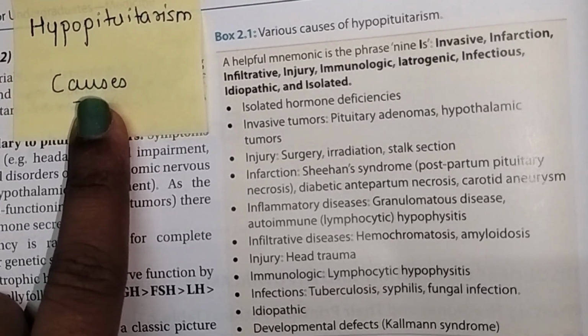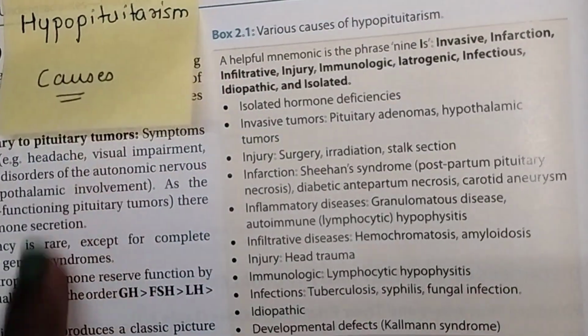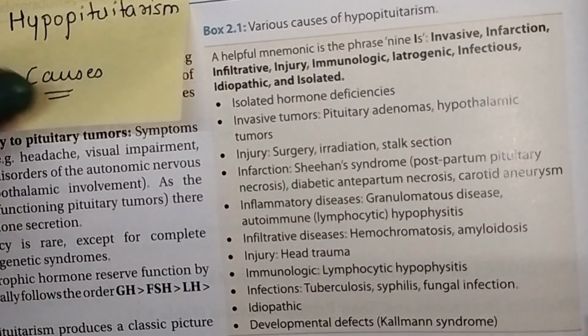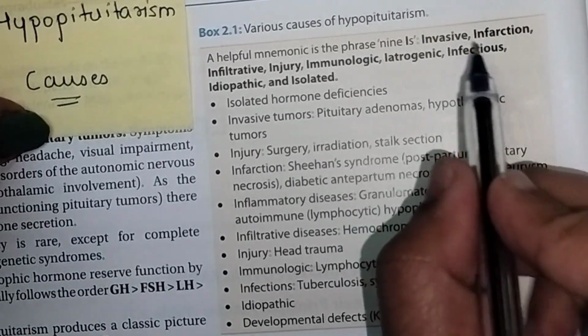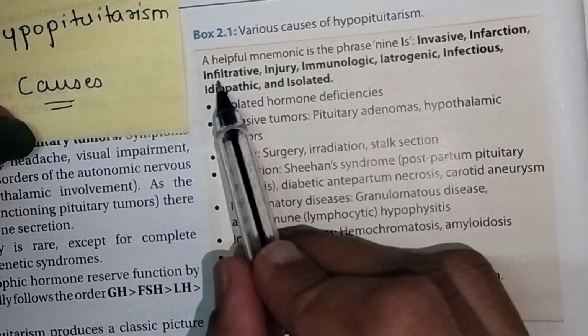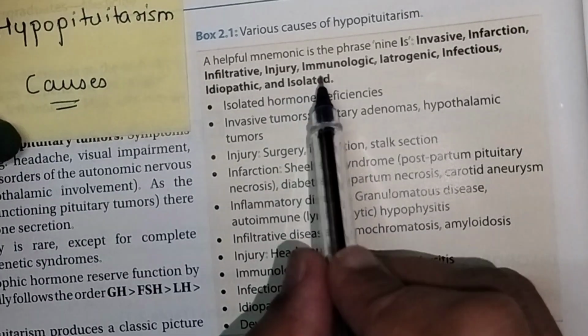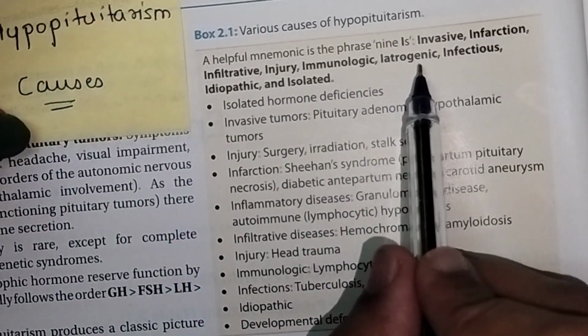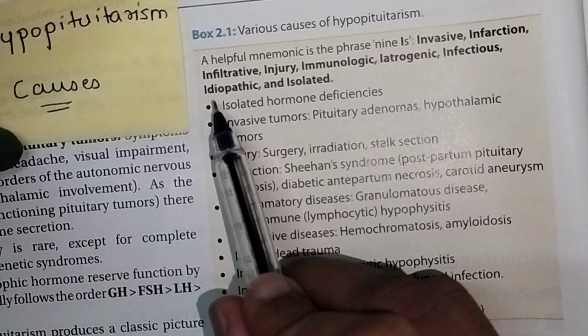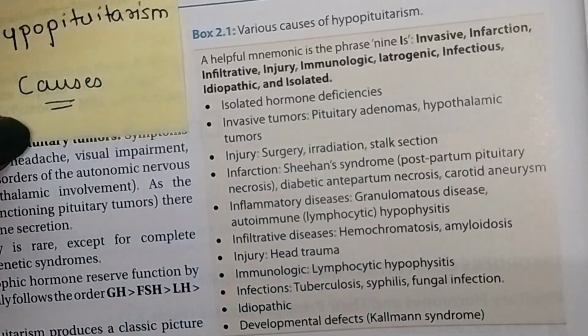You should just remember the 9 I's: invasive, infarction, infiltrative, injury, immunologic, iatrogenic, infectious, idiopathic, and isolated.